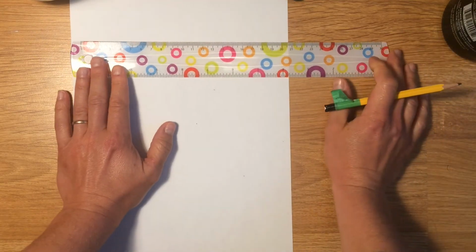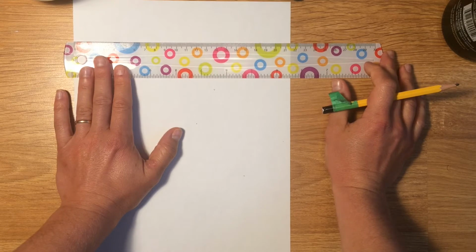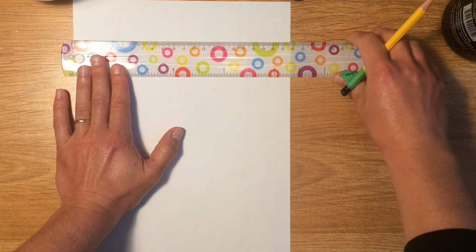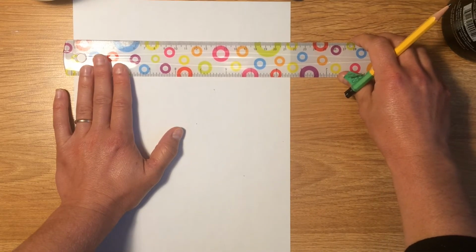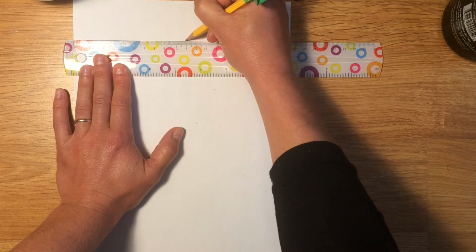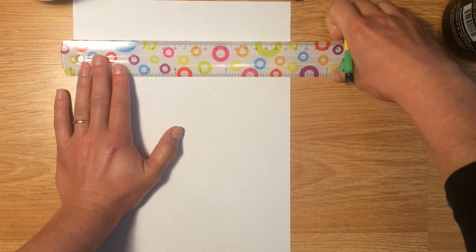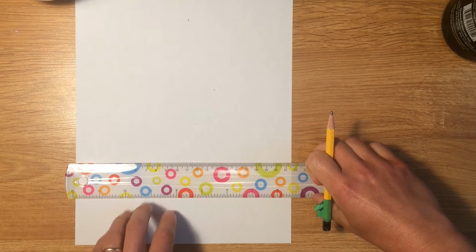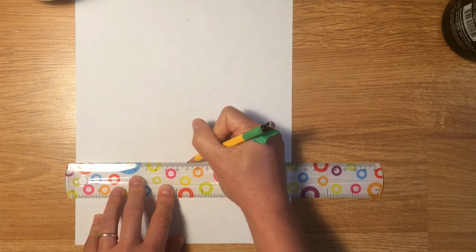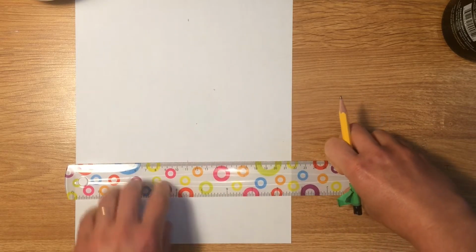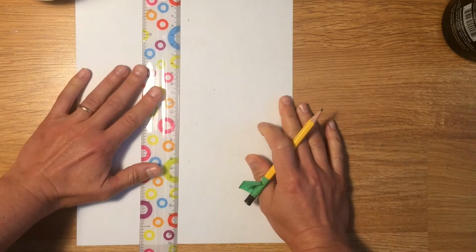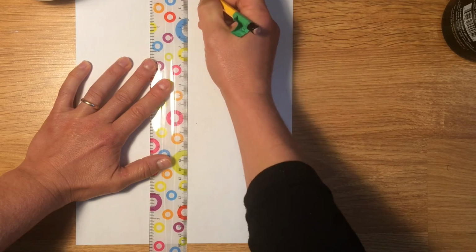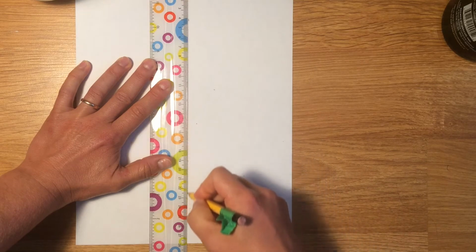So I'm going to measure across my page and I'm just going to estimate here. It doesn't need to be exact. It's about 22 centimeters. So I'm going to make a mark at the 11 centimeter mark because 22 divided by 2 is 11. So that means that that is halfway between the left and right side of my page. So I made a mark at the top, a mark at the bottom, and now I can line up my ruler on those two marks and draw a nice straight line.